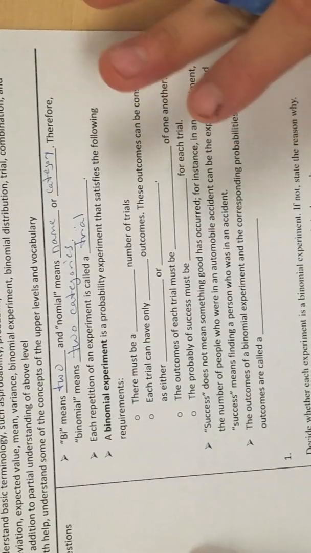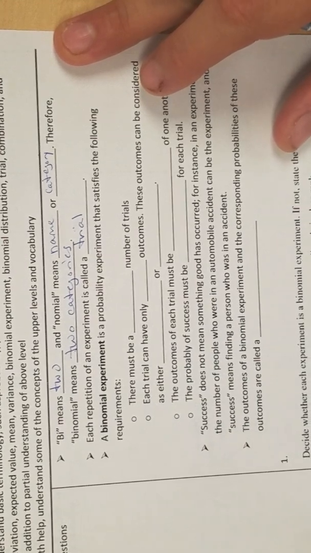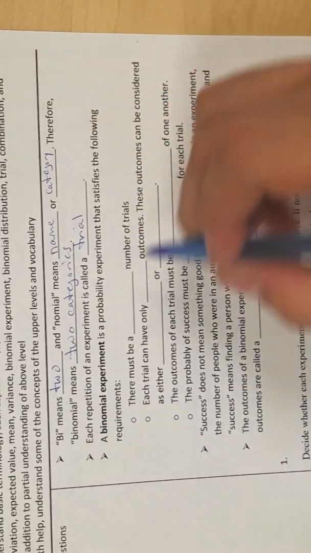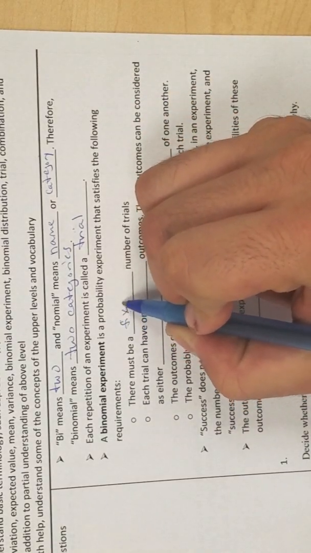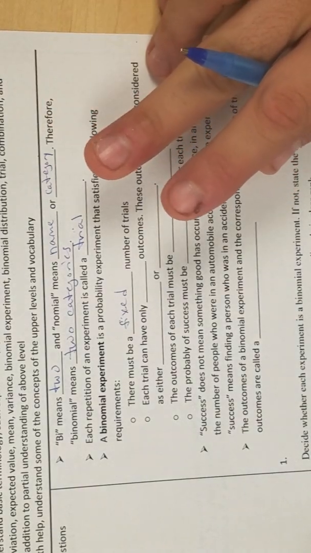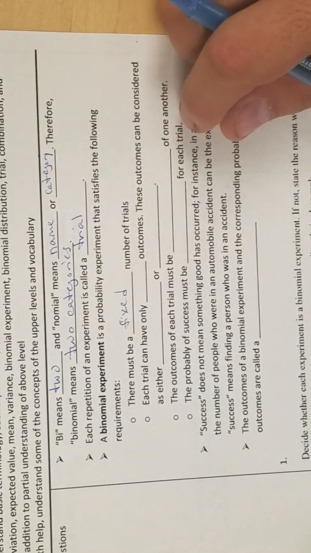Now, in order for something to be called a binomial experiment as opposed to just a generic probability experiment, it has to satisfy the following four requirements. The first requirement is that the number of trials has to remain fixed. So if you're doing a coin toss, for example, if you're tossing two coins, then that can't change. It can't change from 2 coins to 3 coins all of a sudden. It has to be the same number of trials, the same thing going on.